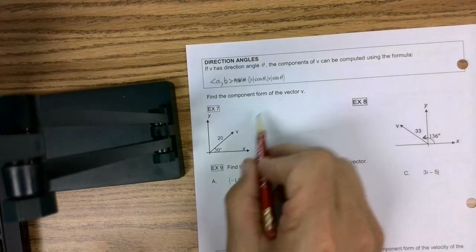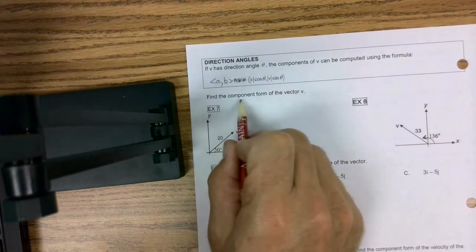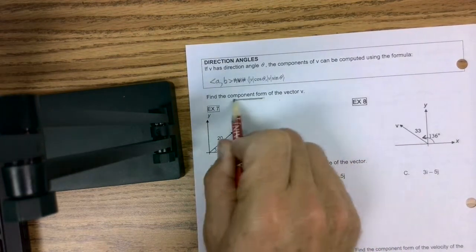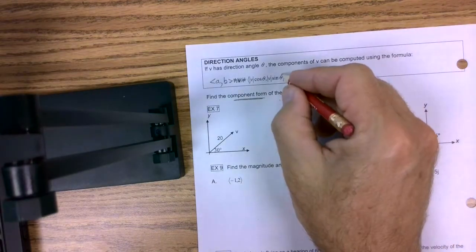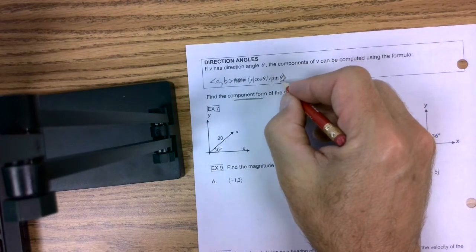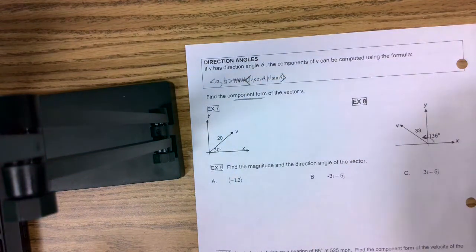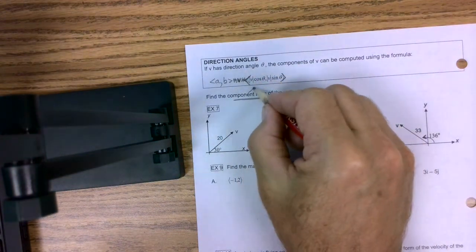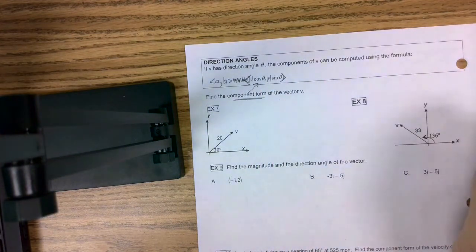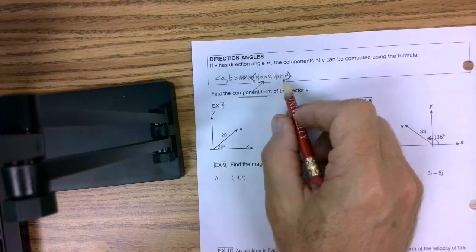All right, well, look at what this says. It has a little picture. It says, find the component form. And I want you to notice, do you see how this has a little pointy thing here and a pointy thing here? I'm going to make it even pointier. Basically, it's saying, hey, slap your stuff in that little formula and it will take care of it for you.